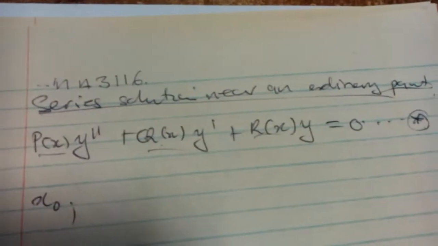Right, welcome back to SMAR 3116. That is SMAR 3116. Right, and today I'm looking at series solution near an ordinary point.